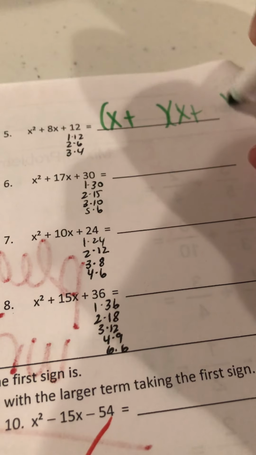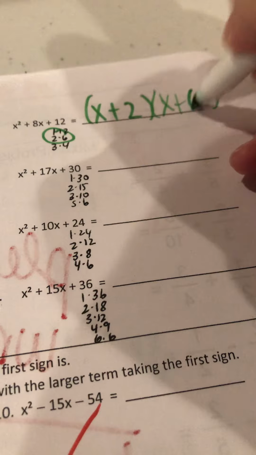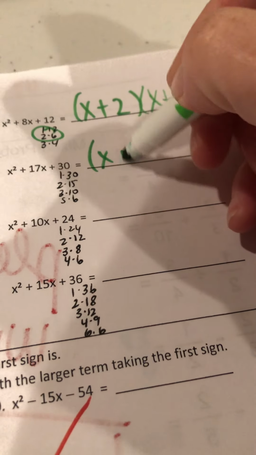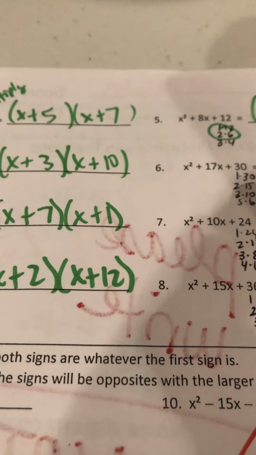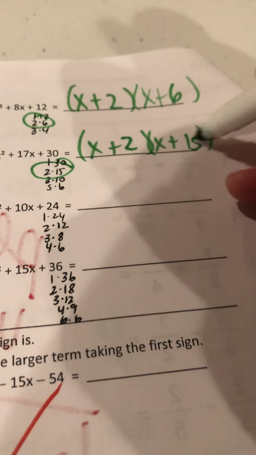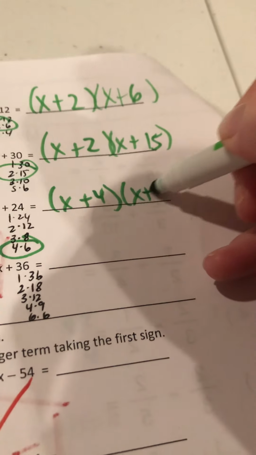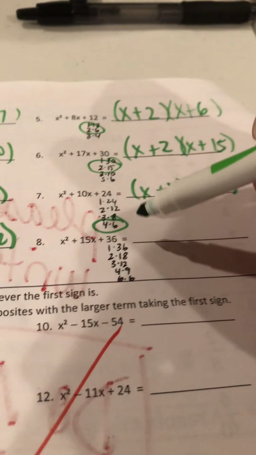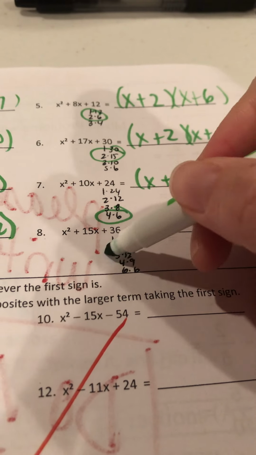So again, we have x plus, and we want to make 8, and so that's 2 and 6. Notice that we had 30 again. We had 30 over here and 30 over here, but this time instead of 13, they went to be 17. So that's why we have to use 2 and 15. All right, another 24, but we went 4 and 6 this time. And then 36, 3 and 12.